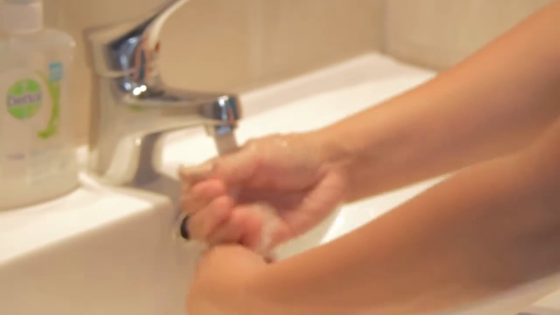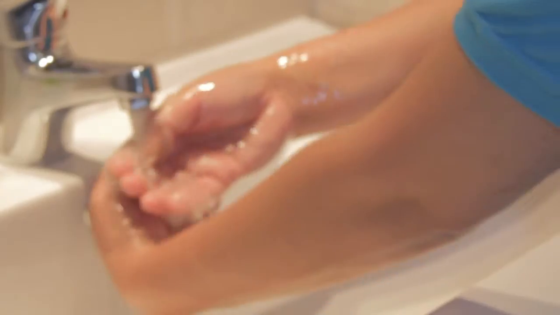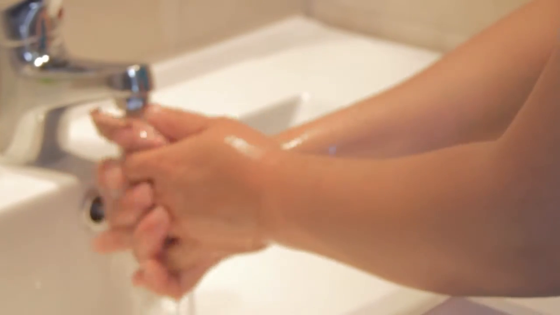A good way of minimalizing infection risk is proper and thorough hand washing, which can be done by wetting your hands with warm water and soap, scrubbing both hands for at least 20 seconds, rinsing your hands, and then drying them with a clean towel.